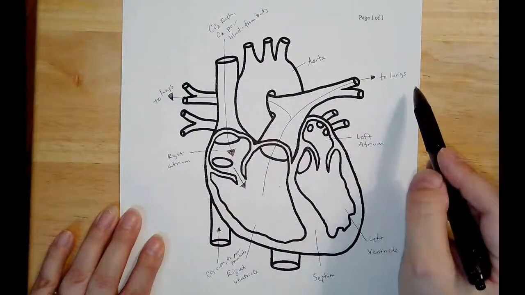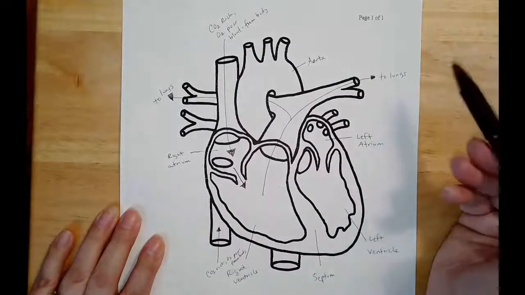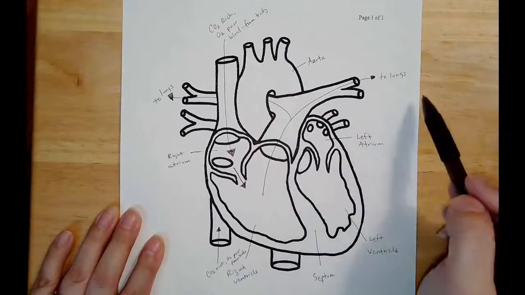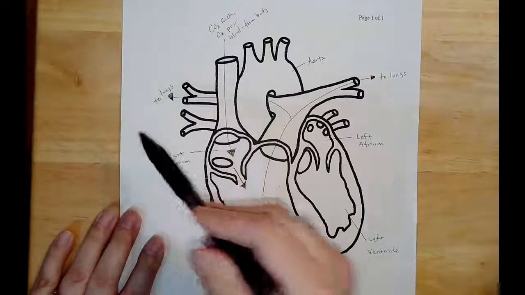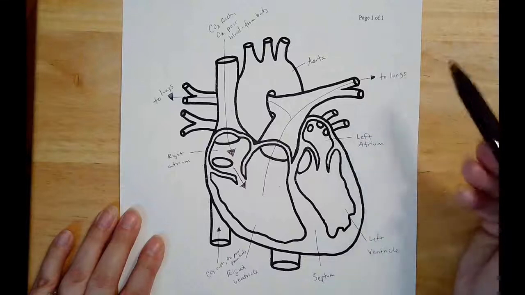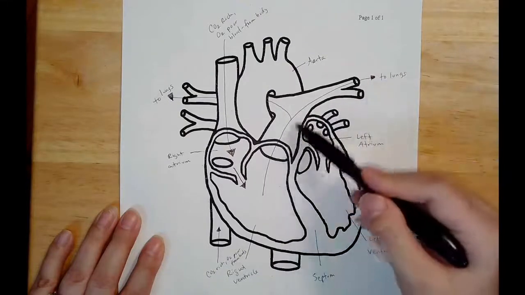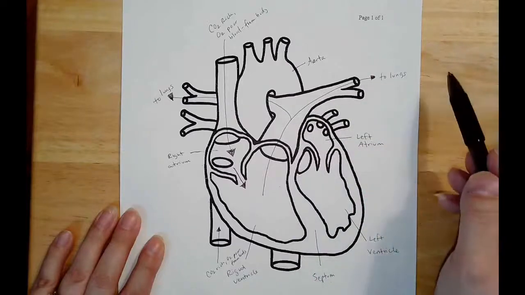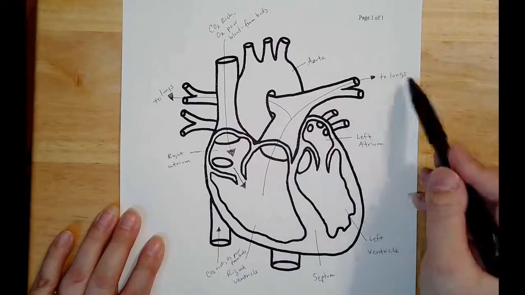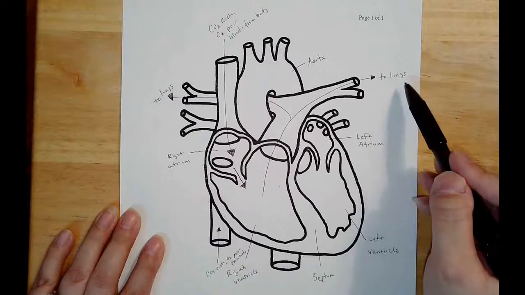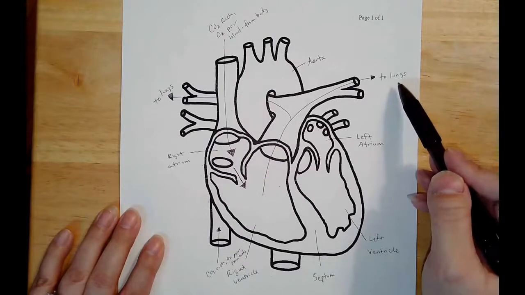Because you have two lungs. So you're going to have your left lung and your right lung. Again, I'm saying right and left on the wrong side of the paper because it's the patient's right and left. So this pulmonary artery, which is carrying blood away from the heart, is going to the lungs. This is deoxygenated blood. It's going to the lungs so that the lungs, which are magic, can oxygenate the blood and the CO2 can be released.